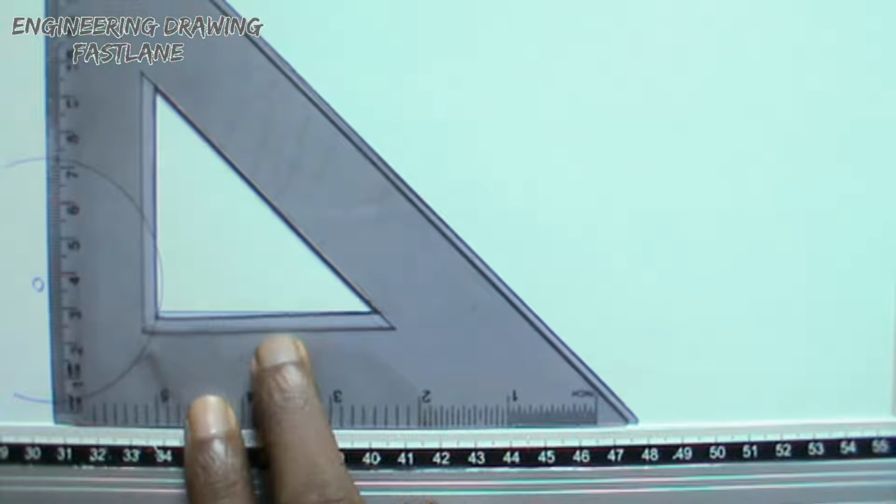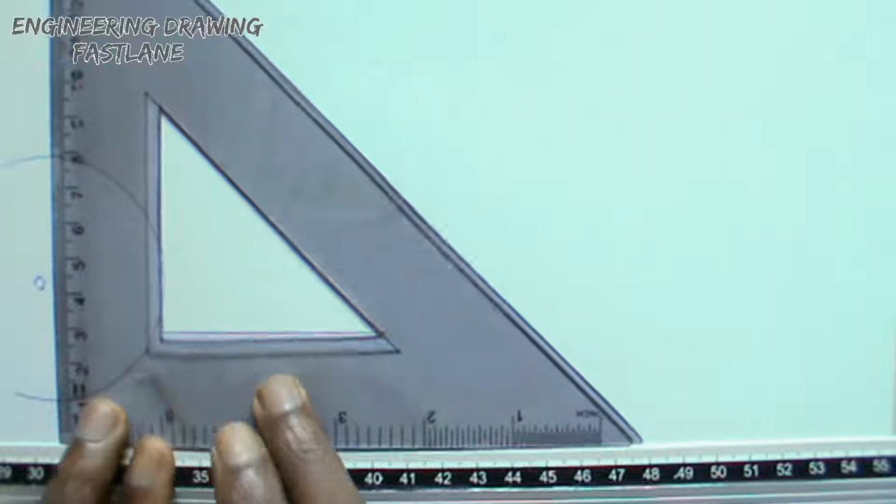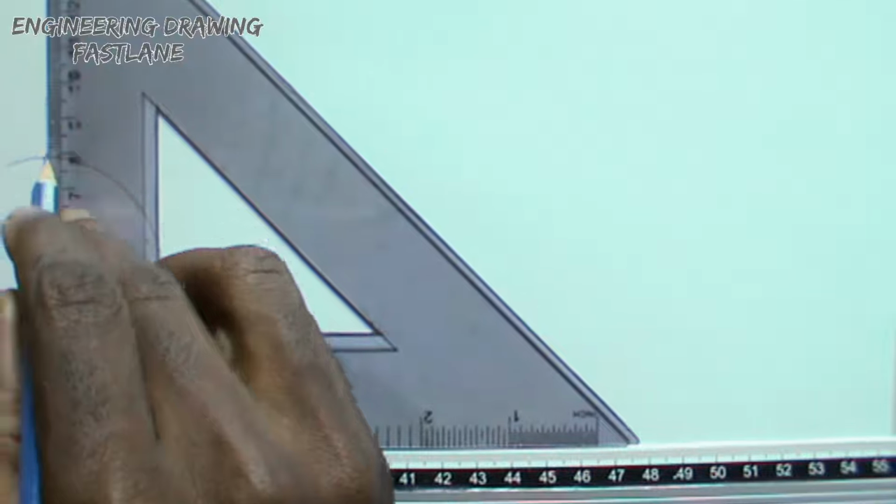Next, I will draw a vertical line passing through the center O and intersecting the semicircle at the top and bottom. I will label the point where the vertical line intersects the semicircle at the top D and the point where the vertical line intersects the semicircle at the bottom D bar.